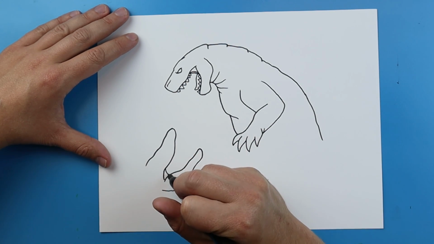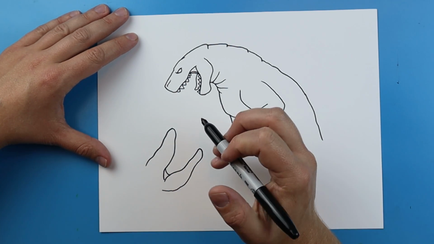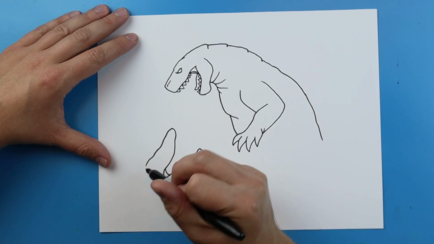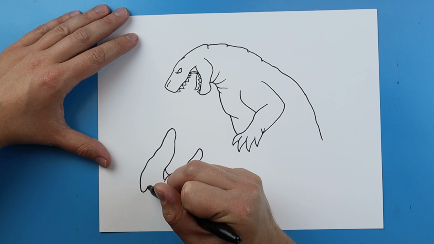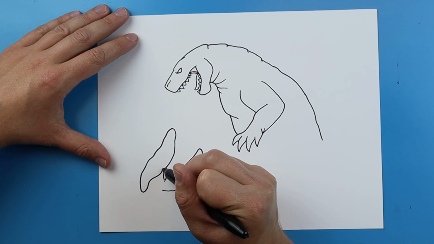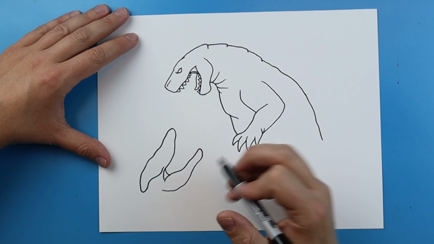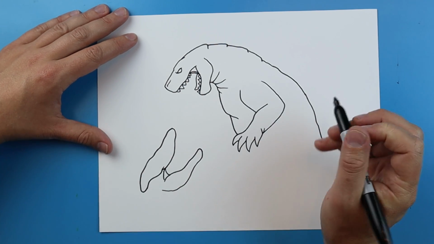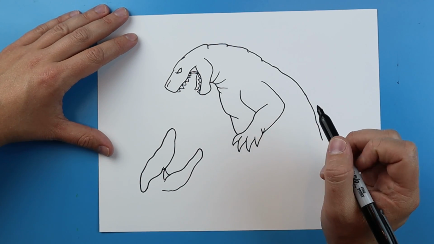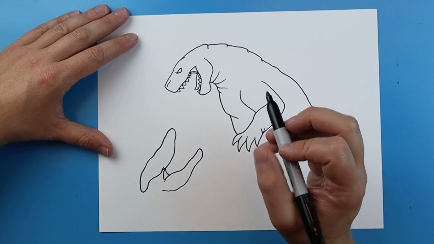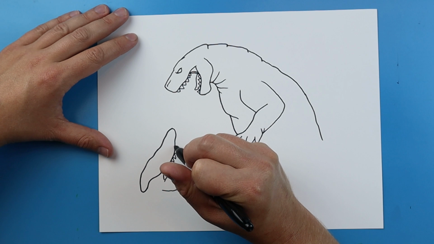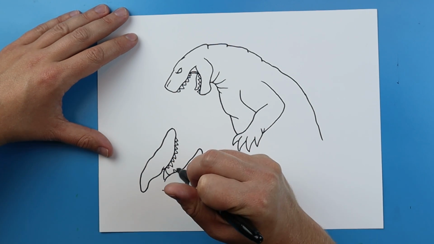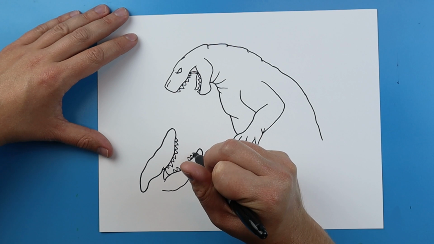Going to add a little curved line right here by the mouth. Then I'm going to bring this line back a little bit, and I'm going to curve up and then just kind of come down here. And we're going to run it right into here. Then we want to add the sharp teeth of the Skullcrawler in here. And we'll put them on the top and the bottom.